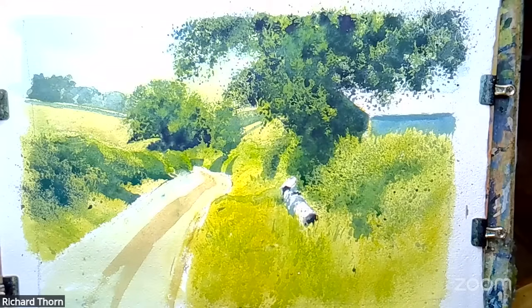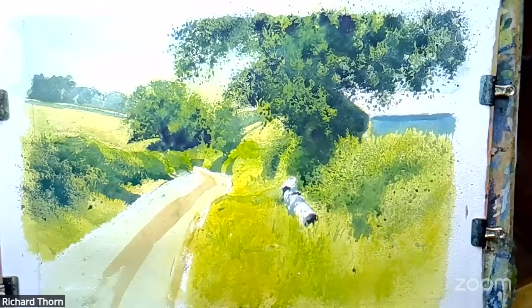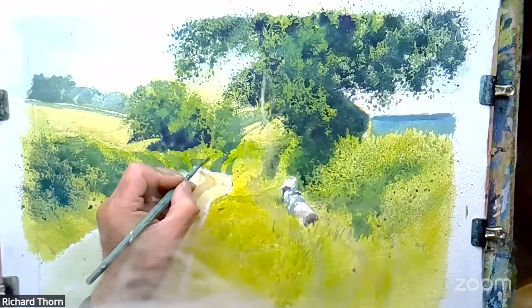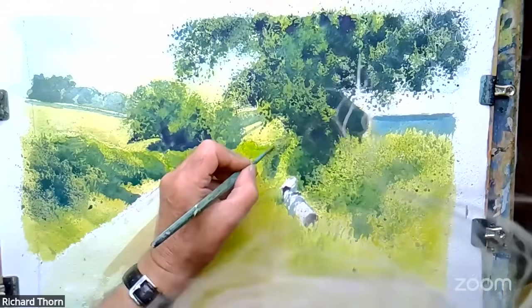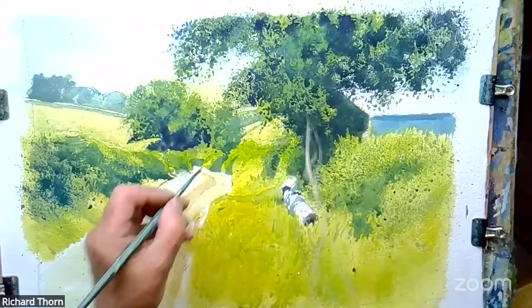Okay, sorry about that. Right, carry on. I just need to brighten up these hedges here. Just add a bit more colour into those without disturbing the underlying colours.